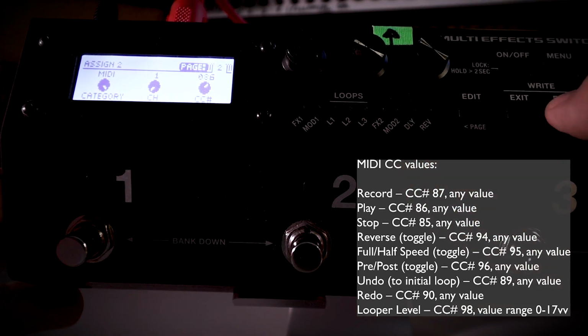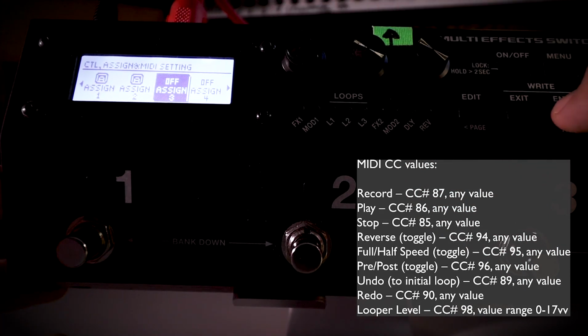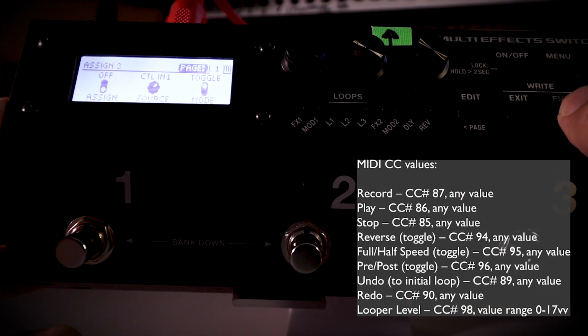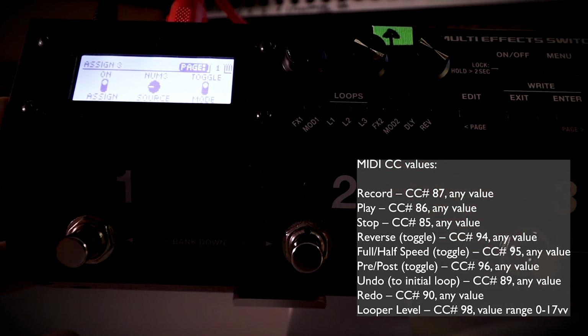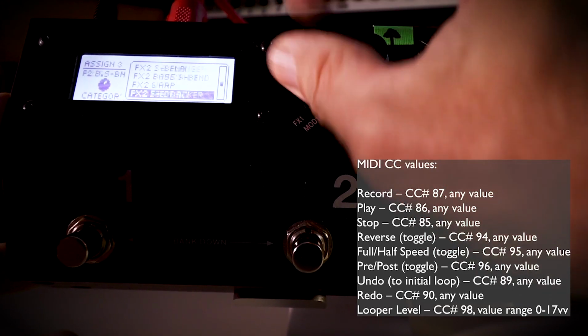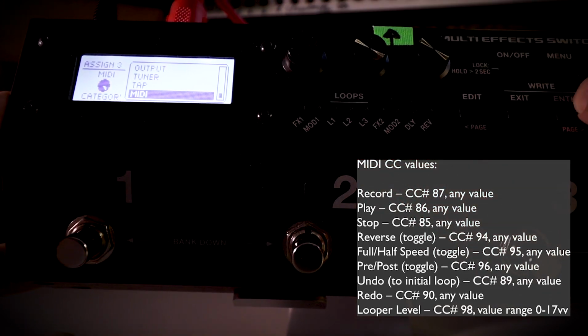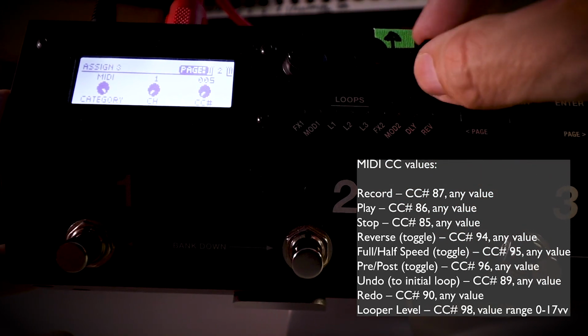Happy days. Exit out of there, go to assign number 3, and this is the all important stop button. So I enter there, turn it on. You know the drill now. Put this to number 3, that's set to there. Happy days. MIDI. You get quite fast at this once you've done it a few times. Enter channel 1. Now, to stop is going to be 85.